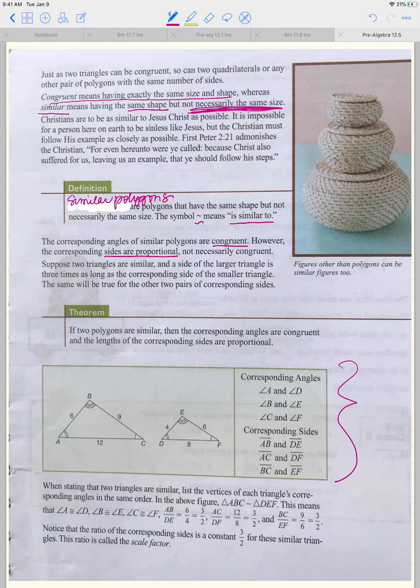They are not the same, but they are all in the same ratio to one another. When stating that two triangles are similar, list the vertices of each triangle's corresponding angles in the same order, just as we were doing before. In the figure above, triangle ABC is similar to triangle DEF. That means their corresponding angles are congruent. They are the same measure.